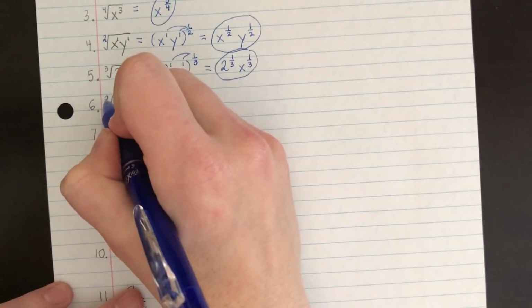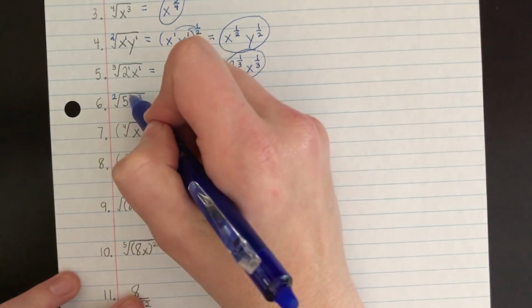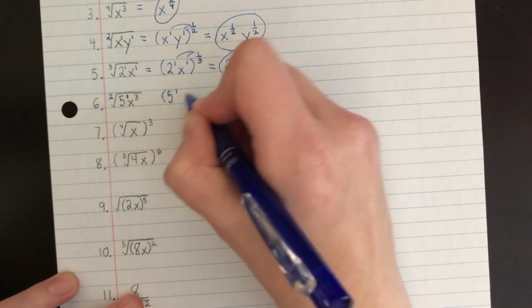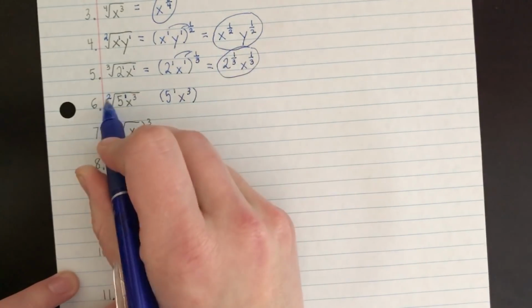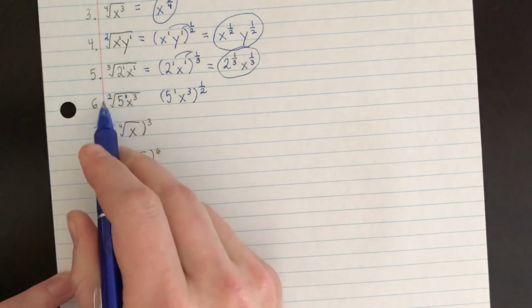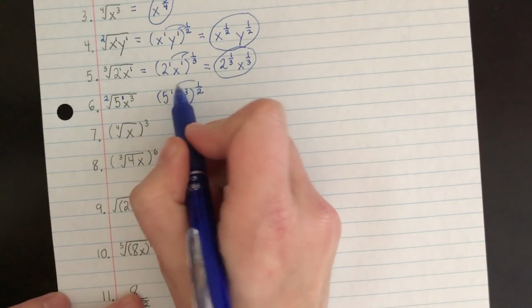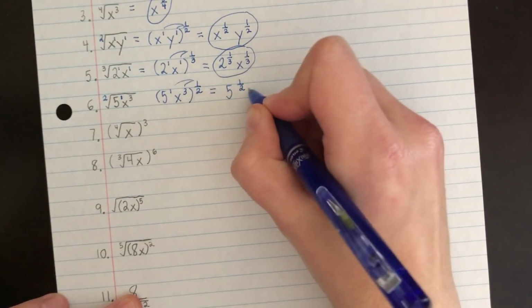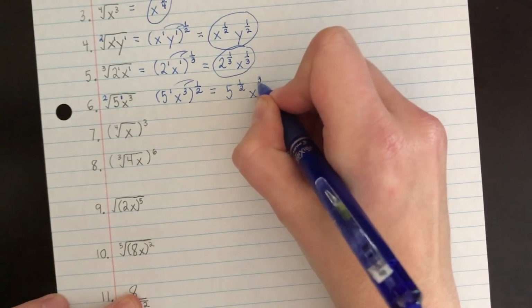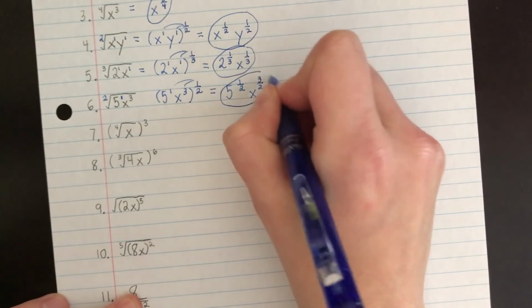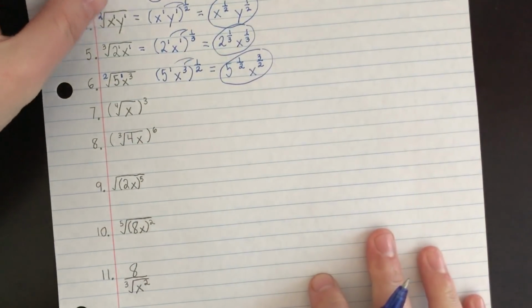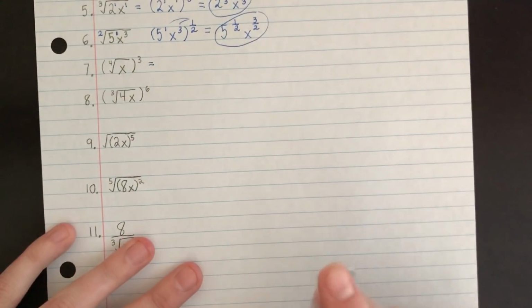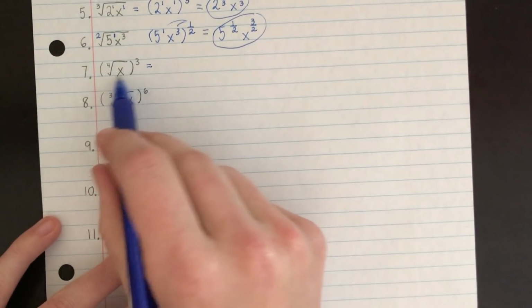Okay, this is very similar too, except this 5 has a 1st power, but this x has a 3rd power. So we have 5 to the 1st, x to the 3rd, raised to the 1/2 power because they're both in the square root. So that gets distributed in. So we would have 5 to the 1/2 power, but x would be to the 3/2 power because 3 times 1/2 would be 3/2.